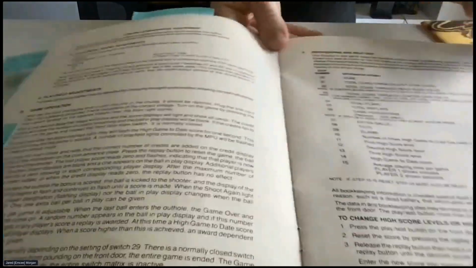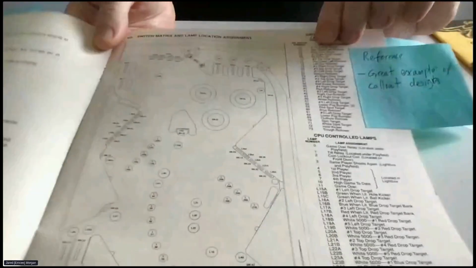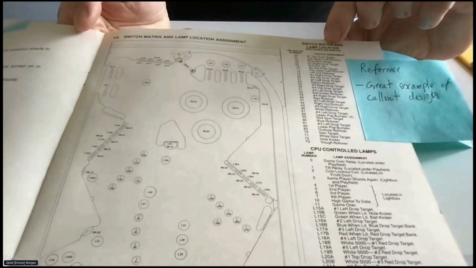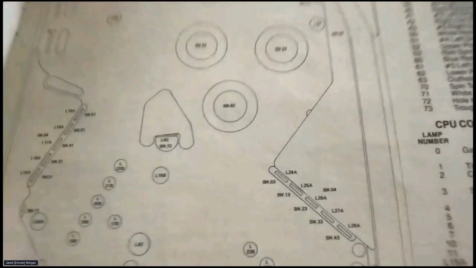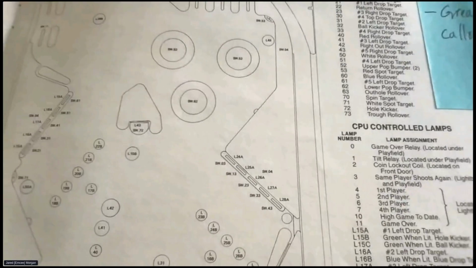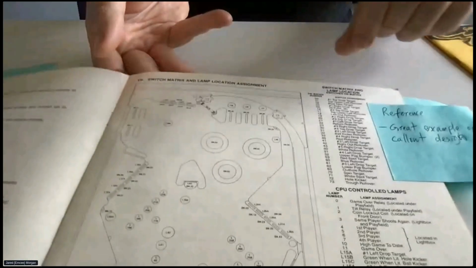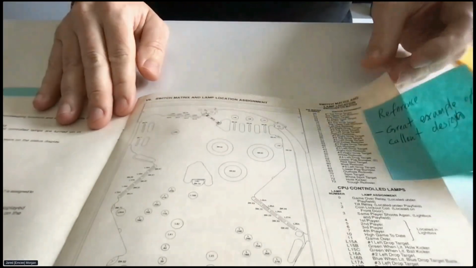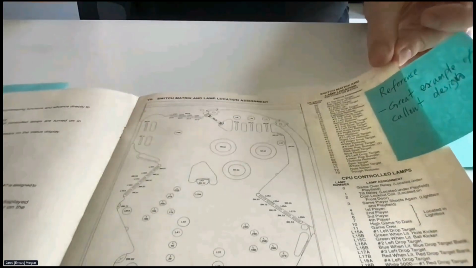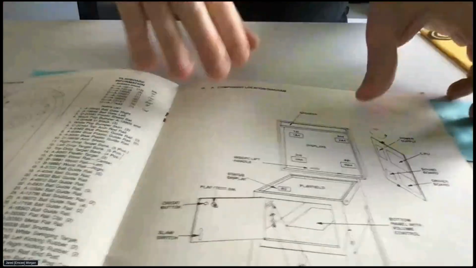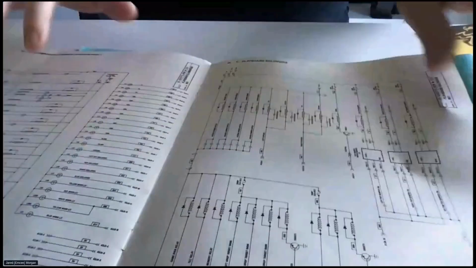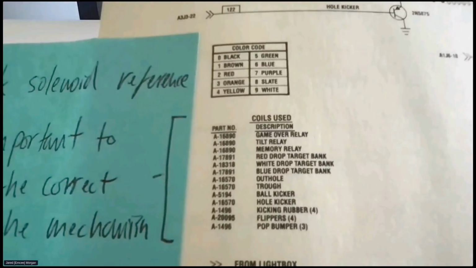So moving forward quickly, here's a great example of call-outs in the 1980s. It's a little bit hard to see in this document here, but you'll see that each one of these references on this manual is numbered. And it refers to a various number of things like switch matrices and CPU control lamps, which I won't bore you with the details of, but when you're, again, trying to work out what light's not working and why it's not working, really important to know. There's also things like coil reference charts, which are really important. So down here, that's the coil references that are used in the game.